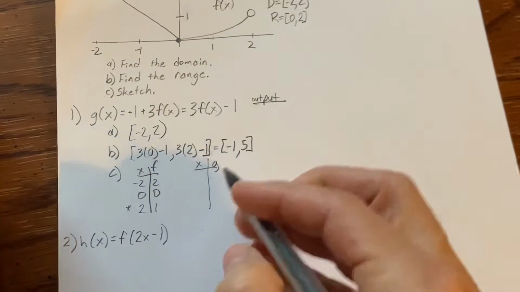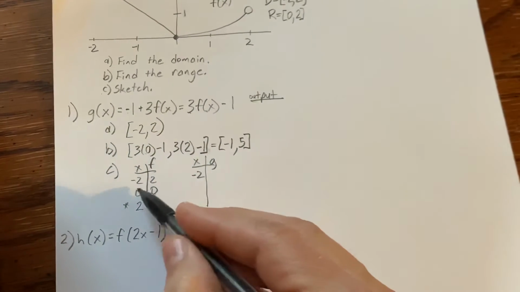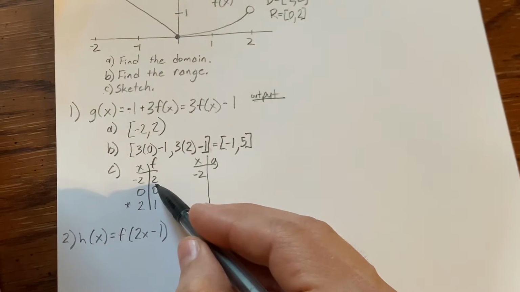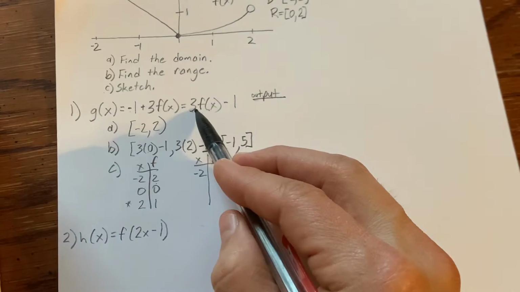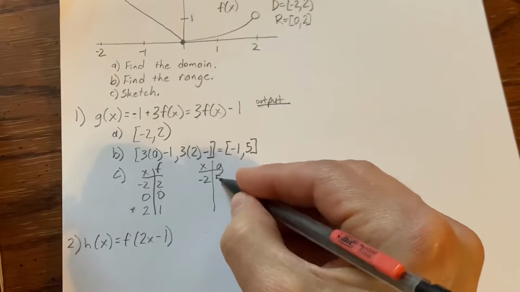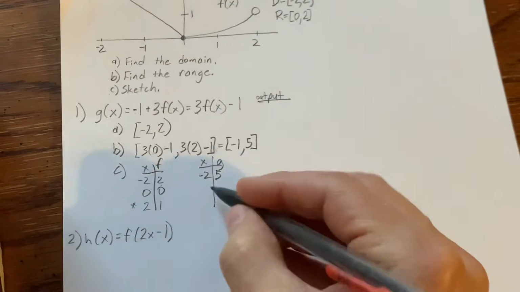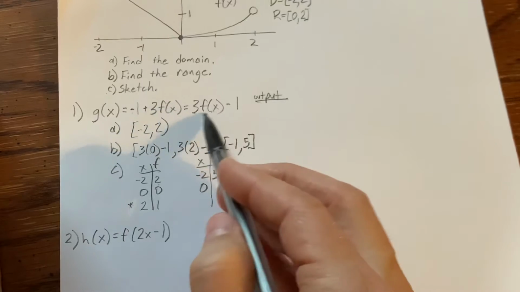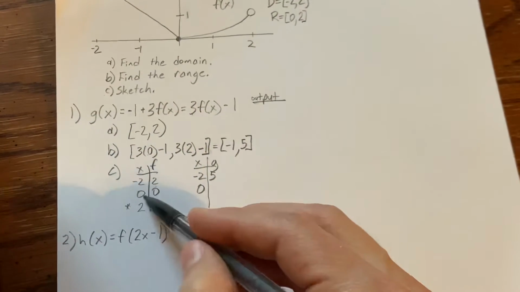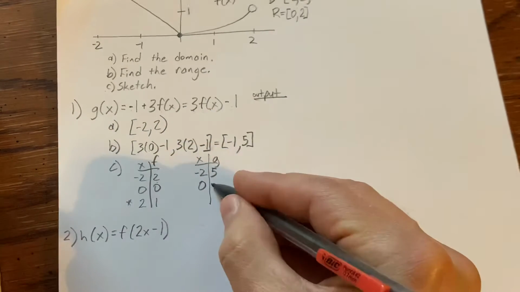g? Well, you can still plug in the same inputs, right? -2, but what's going to happen when you get out 2? Well, you get out 2, it's times 3, and then you're subtracting 1. So that means at -2, you're going to get out a 5. At 0, this isn't fiddling with the inputs at all, but at 0, normally f would output a 0. So this is 3 times 0 minus 1.